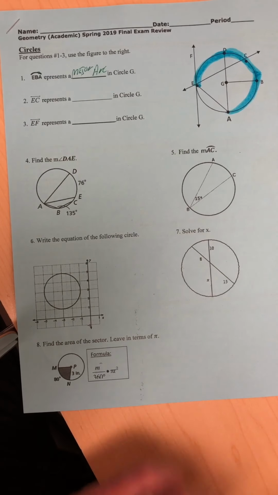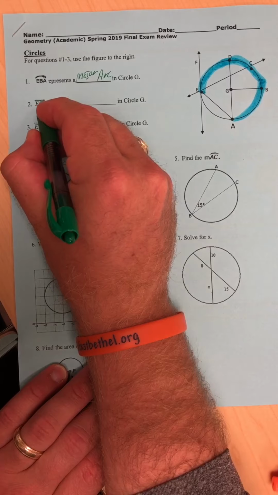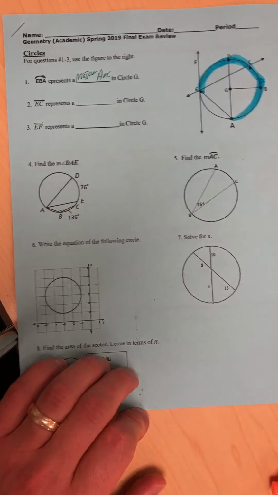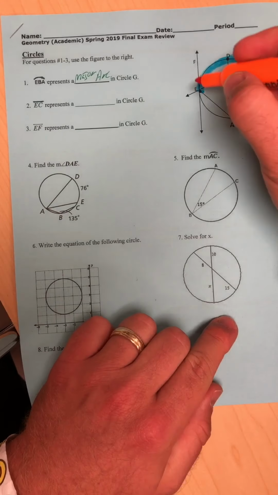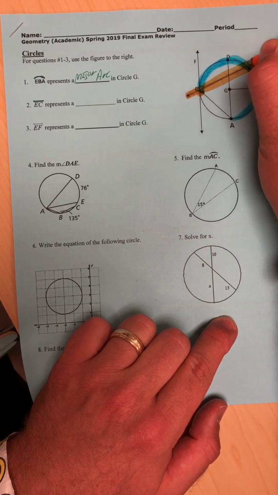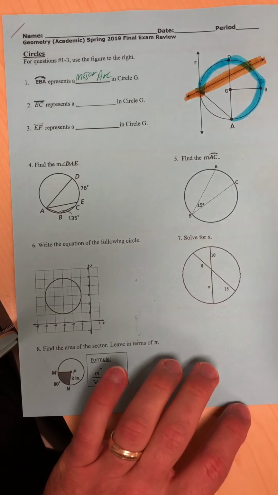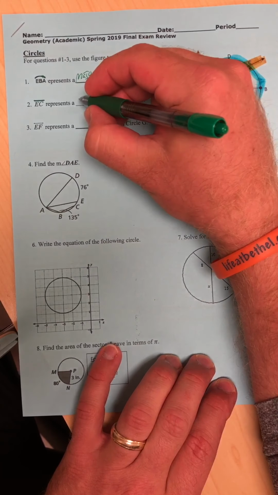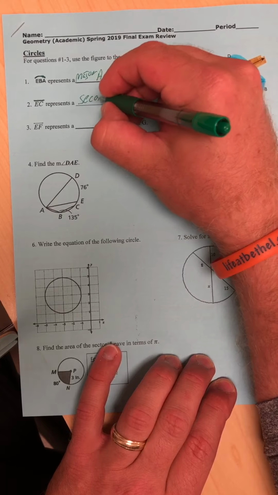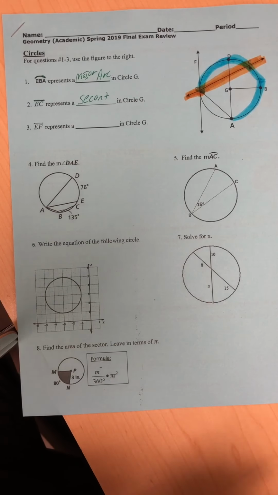Next up, we got EC. Now this has got this little line over it. Now this line means it's a line, not an arc, but a straight line, okay? So let's go find EC. I'm going to highlight it here in orange. I'm going to start here at E, and I'm going to go through it, and I'm going to go over here to C. E over to C. Now, this is a line that goes through the circle in two places. And what we call that is going to be called a secant line.